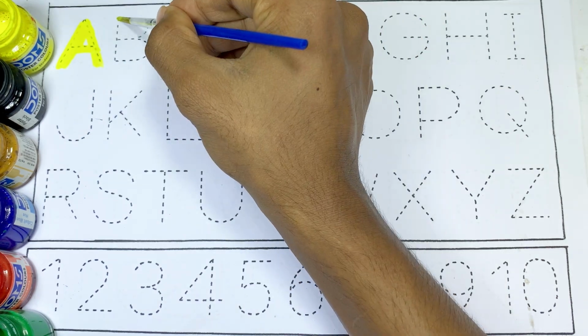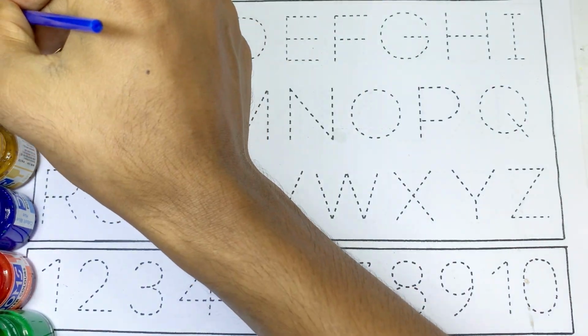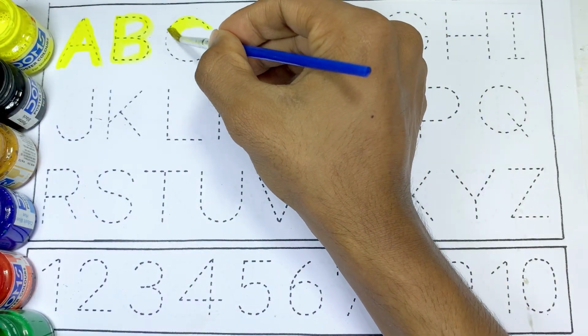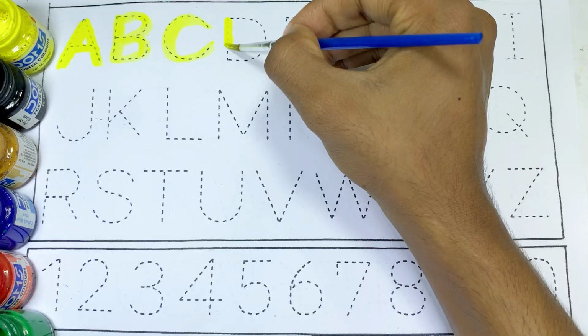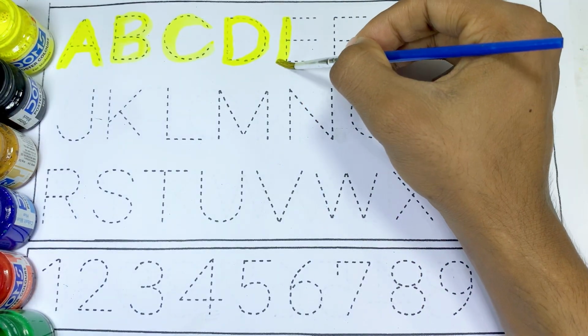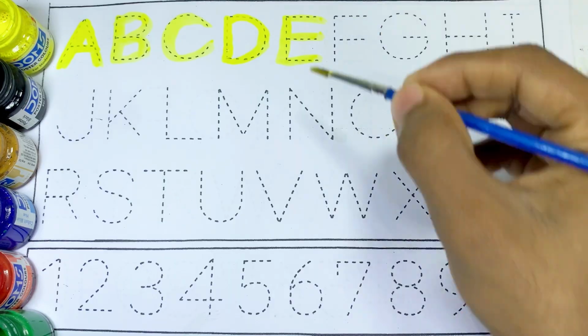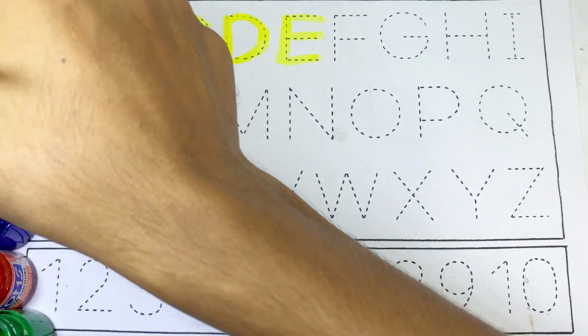A for apple. B for ball. C for cat. D for dog. E for elephant. Kids, now you draw F and use black color.